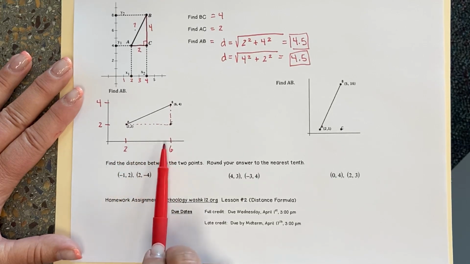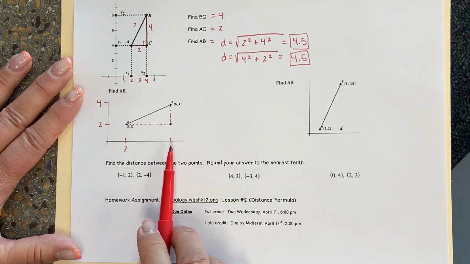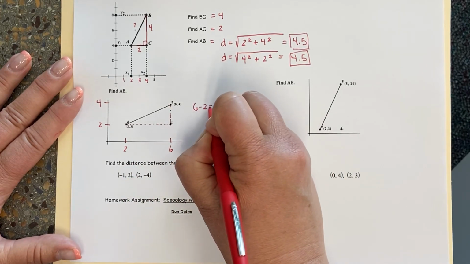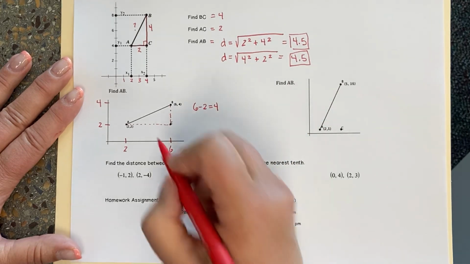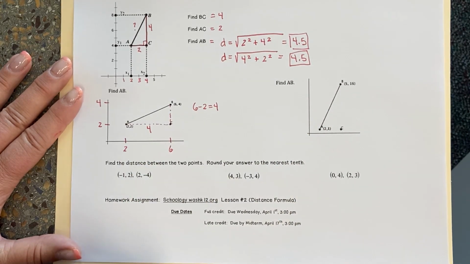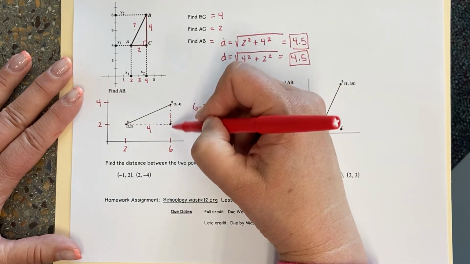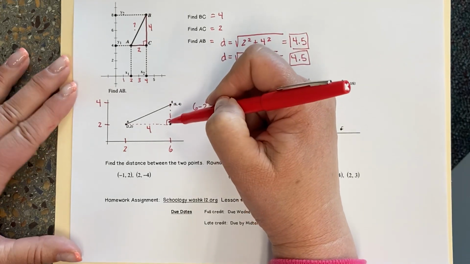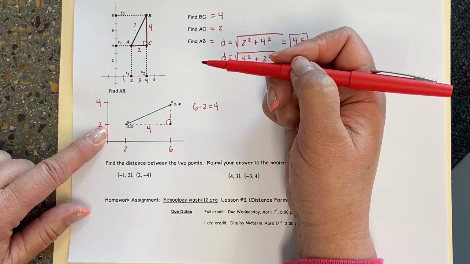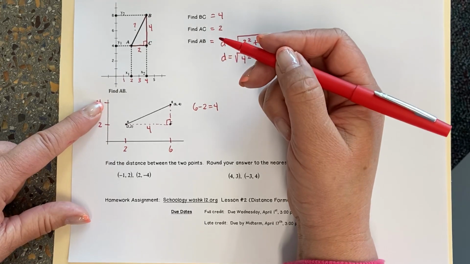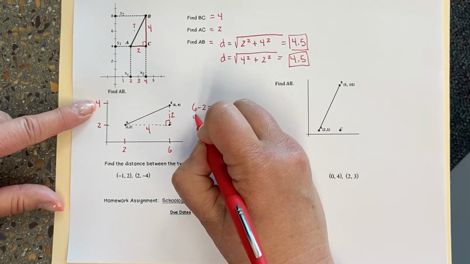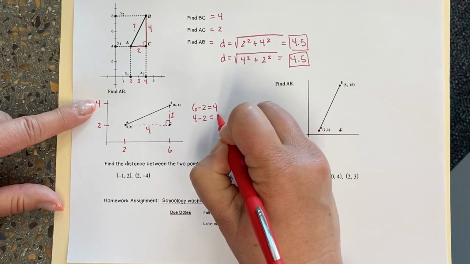So we're just going to figure out how long the horizontal leg is. And if you go from 2 to 6, you're moving 4 spaces. But if you want to use the whole subtraction method, you can do this: 6 minus 2 equals 4. So that horizontal leg is a 4. Now we're going to figure out our vertical leg here. Oh, I forgot to draw my right triangle. Our vertical leg starts at 2 and goes up to 4. So they're 2 apart. But if you're using the subtraction method, you would say 4 minus 2 is a 2.